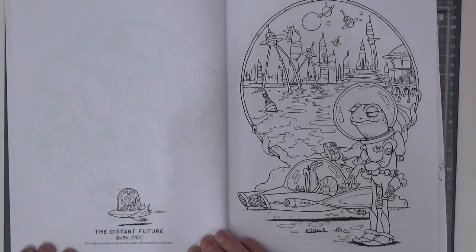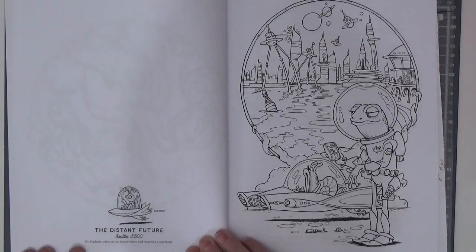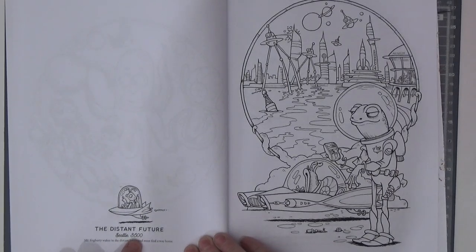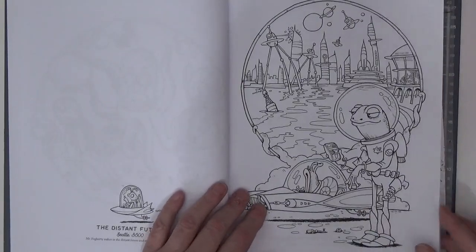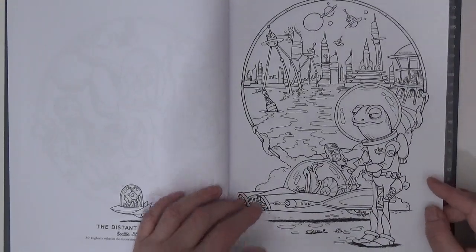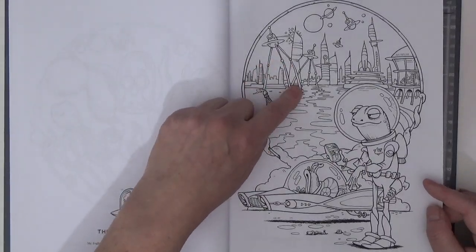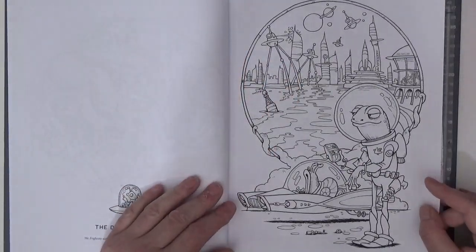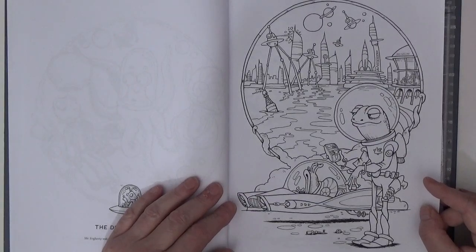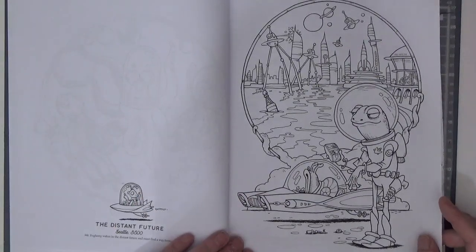And it says a distant future, so he's obviously travelled forward. Mr Fogherty wakes up in the distant future and must find a way home. It says Seattle 3500. So look at how it's changed. And we've got like these War of the Worlds machines in the background firing at the buildings. Not good. Not good, Mr Fogherty.